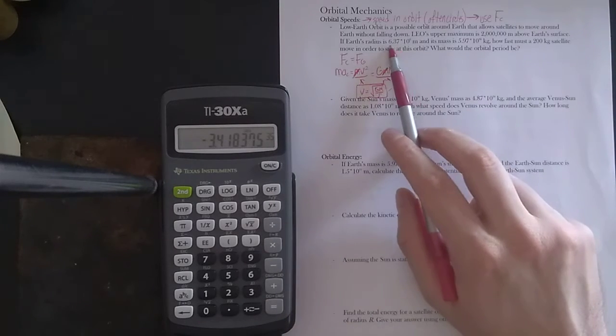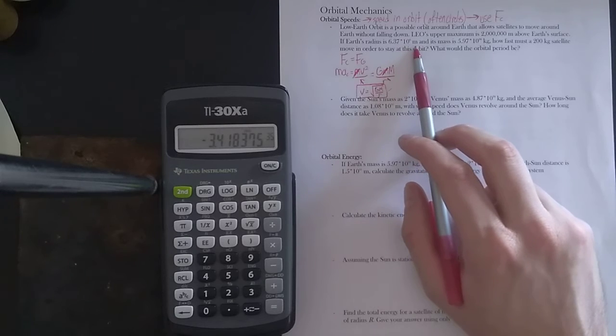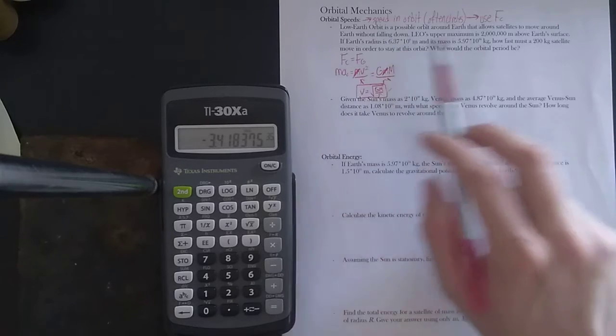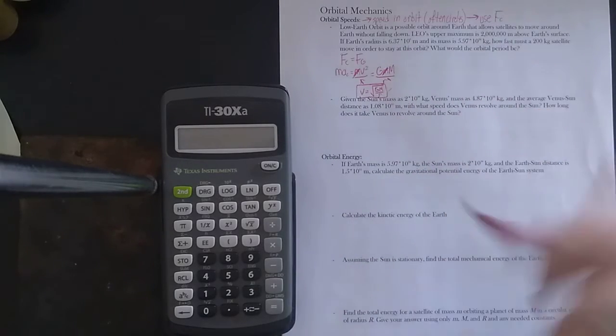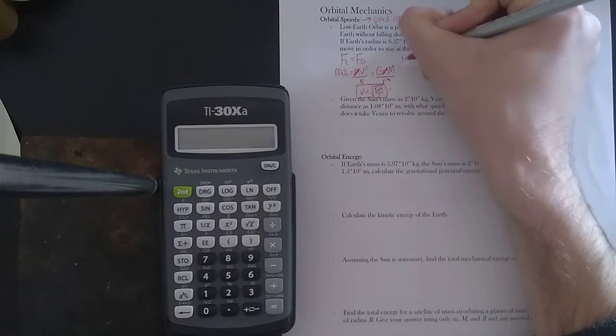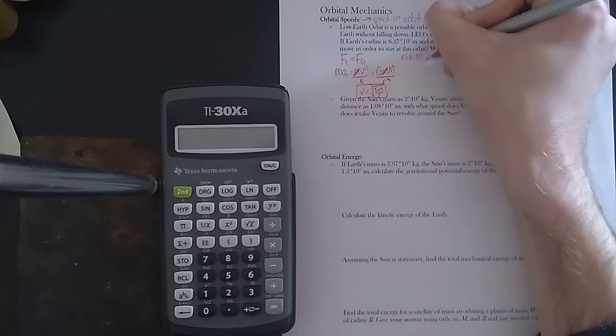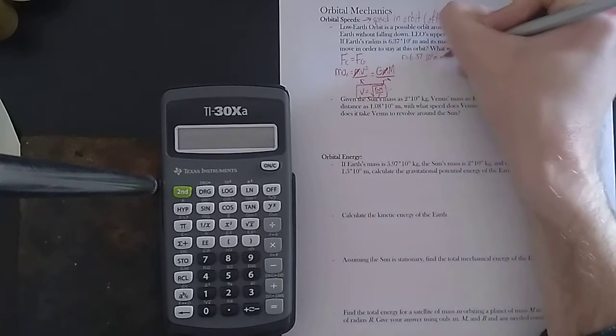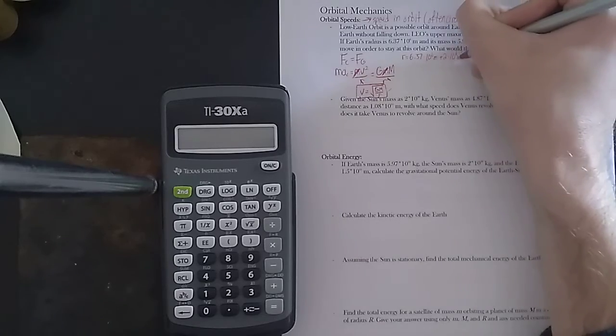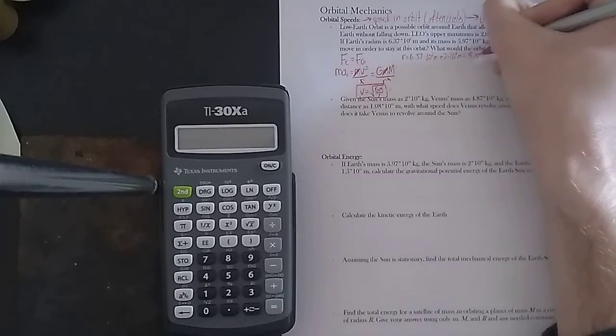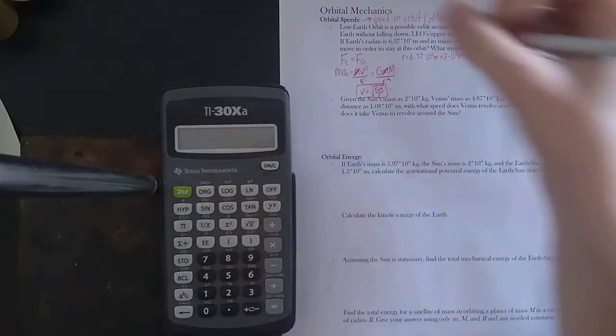I know Earth's radius is 6.37 times 10 to the 6 meters, but the satellite's not on Earth's surface. It's 2 million meters above Earth's surface. So real quick, r is just going to be the sum of these two numbers, 6.37 times 10 to the 6 meters, plus 2 times 10 to the 6 meters. That gives me 8.37 times 10 to the 6th meters.